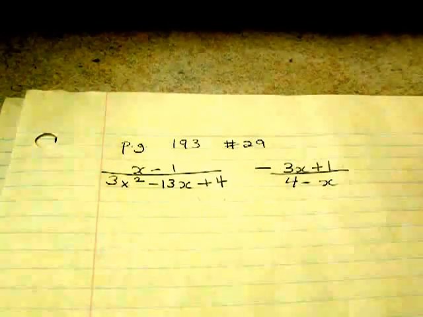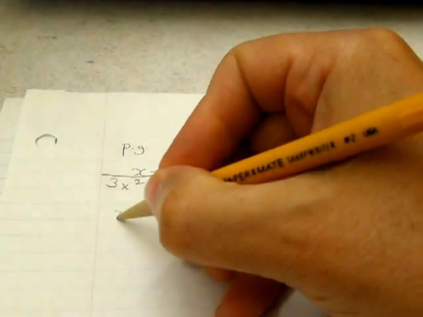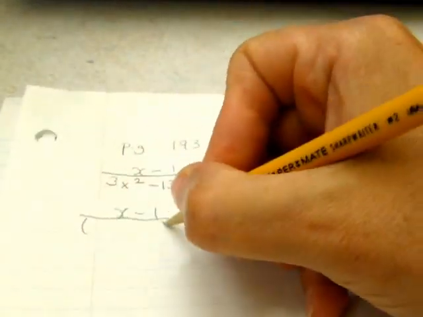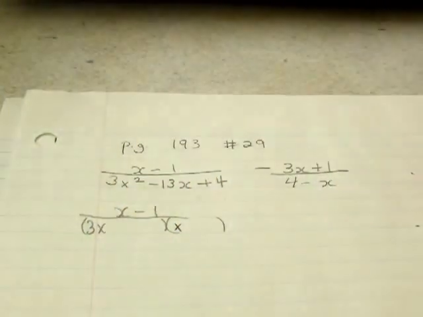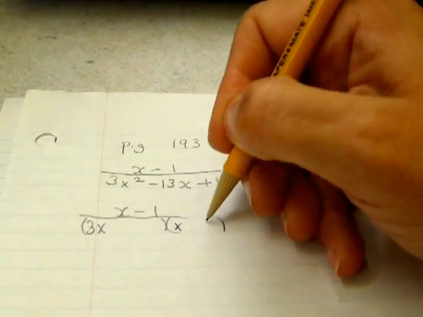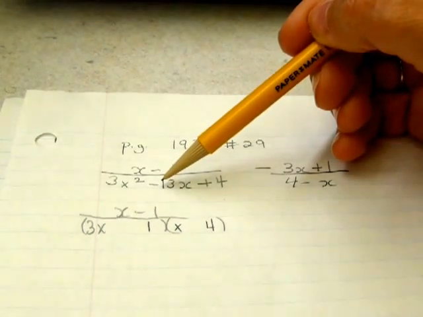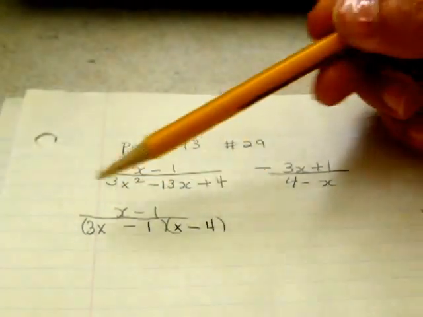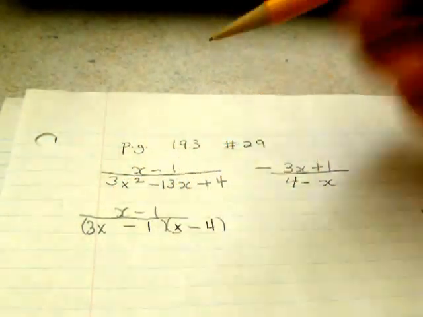First thing I'm going to do is factor all the denominators as much as I possibly can. Okay, multiply to give 4. I think it's going to be 4 and 1, and I need to get a negative 13 here. So I'm going to say minus and minus. So 3x squared minus 12 minus 1 will give me the minus 13x plus 4.